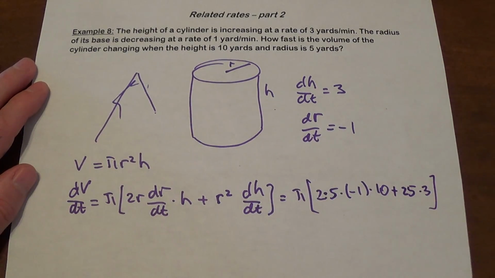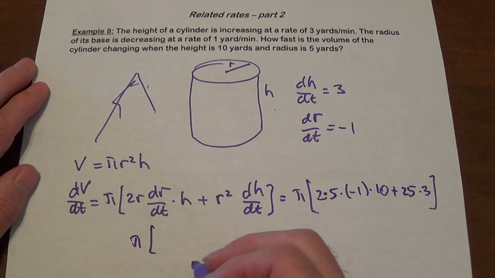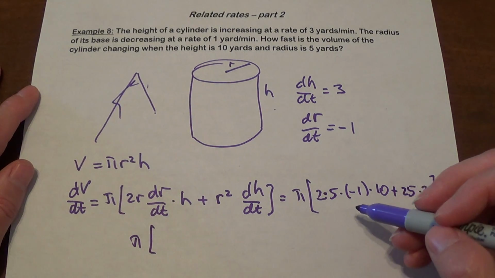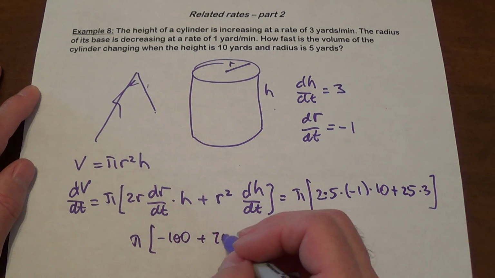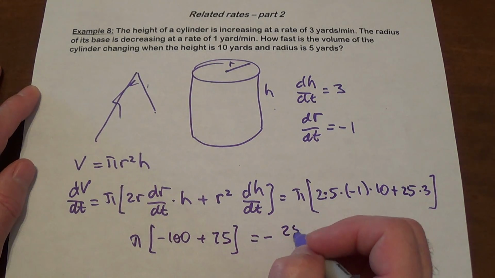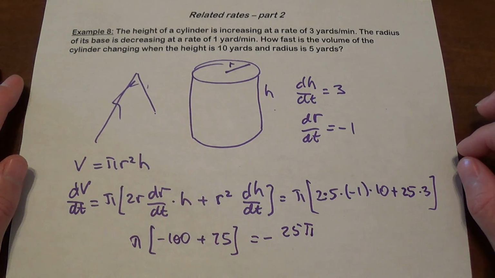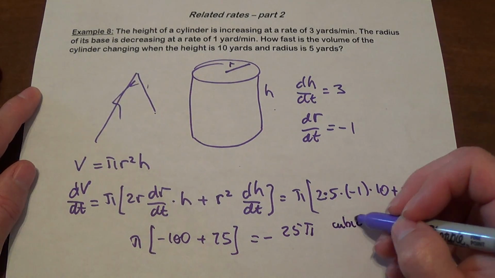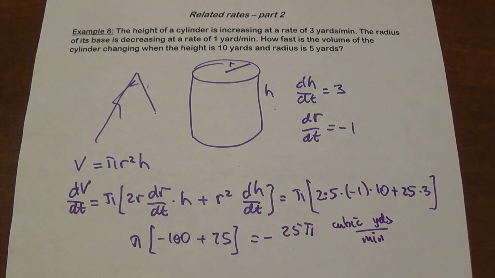So let's see what we're getting here. That's going to be pi times, inside, negative, let me see, 2r, r is 5, so 2 times 5 is 10, times 10, so it's -100, right? -100 here, plus 75. It's going to give us -25 pi, and that's what it is, right? Negative 25 pi, and the units are going to be cubic yards per minute. Okay, and since it's negative, it shows us that the volume is going to be decreasing at that moment in time. Hope this helps.